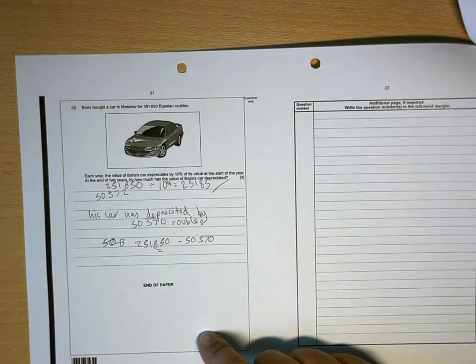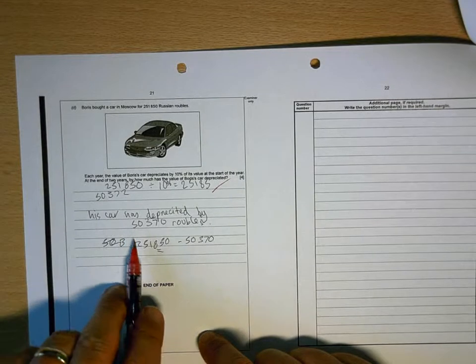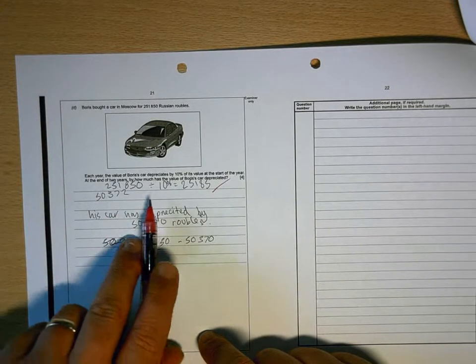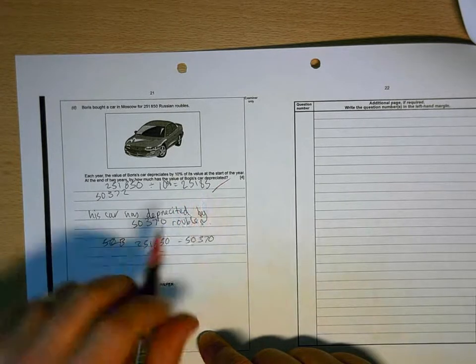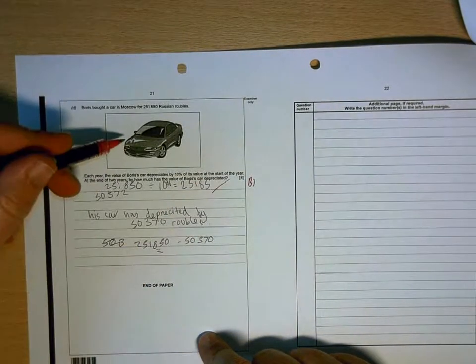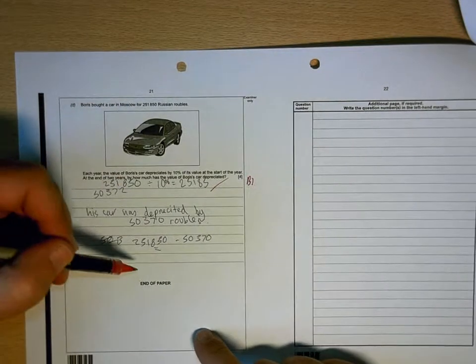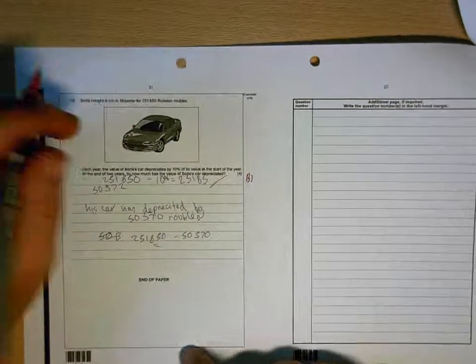That is correct. So once you've done that, what you then have to do is to take that off the original value of the car. Again, this is something that we will be practicing in class before the paper 2.